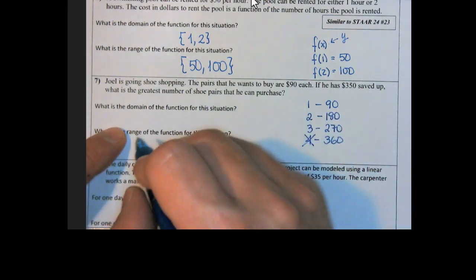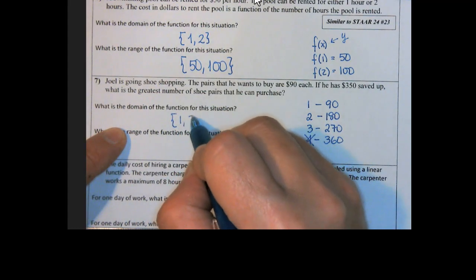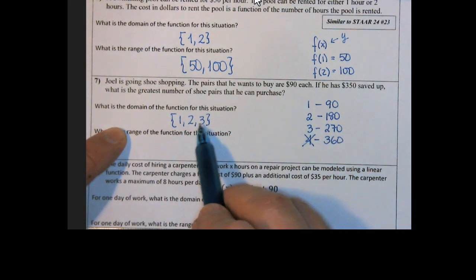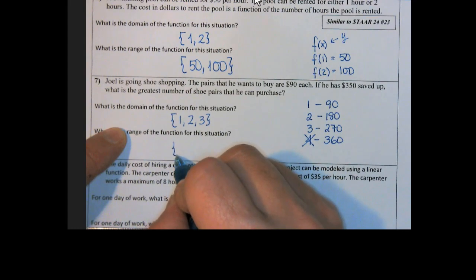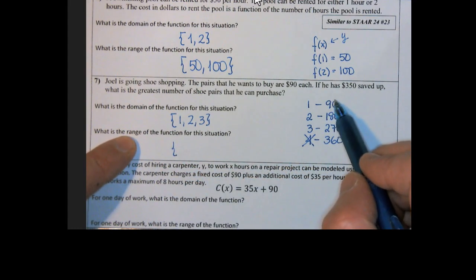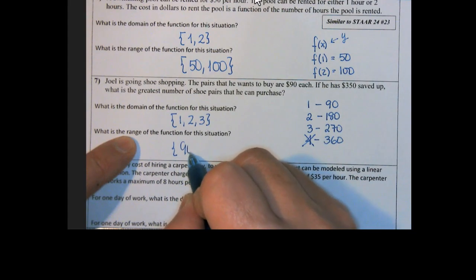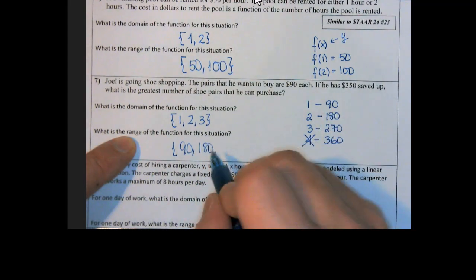So what is the domain of this function? The domain would be 1, 2, 3. These are the possible options that he could buy. And if he buys that, what is the range? What is the y value? The y value would be 90, 180, and 270.